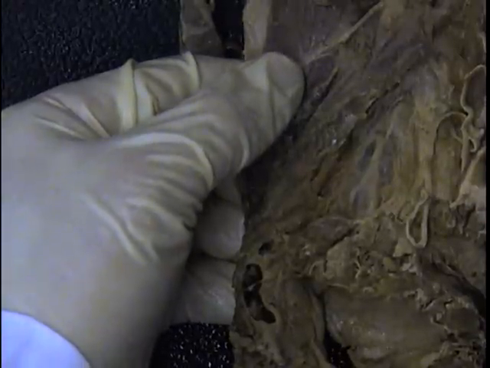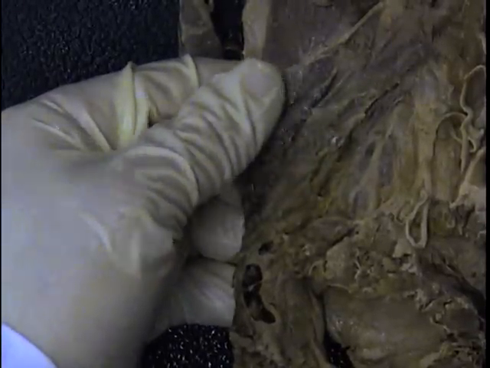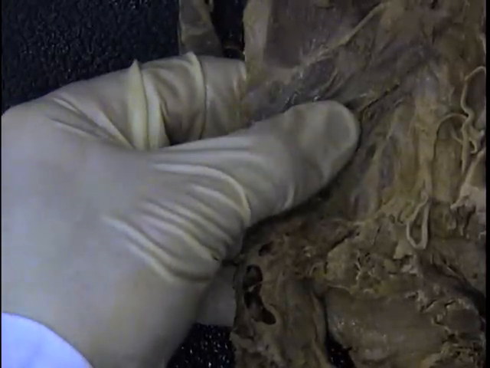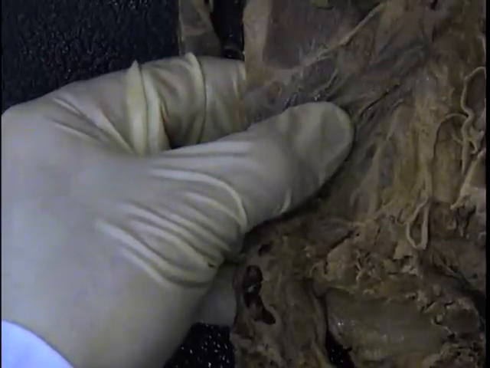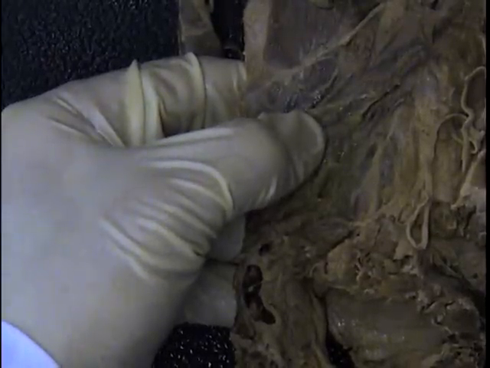The nerve innervation is part of the cervical plexus. It branches from C3 and C4. Okay? So that would be the scalenus anterior muscle.